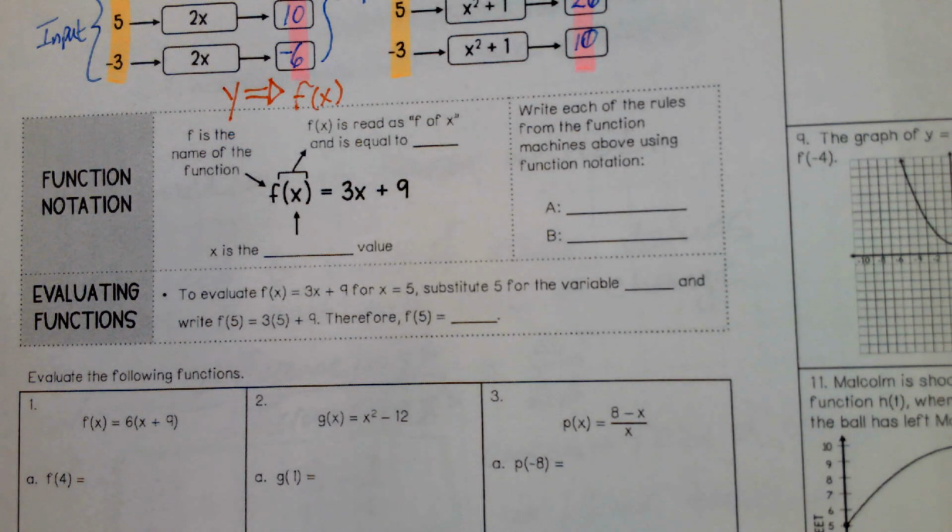By the time you get to calculus, it'll be more advanced and you'll understand it better. But for our purposes right now, think of this f of x as like your y variable. Think of it as identical to the y variable. So they can interchange. Wherever you see the y variable, you could put f of x. And wherever you see f of x, you could replace it with a y variable. They're going to have the same purpose, okay?